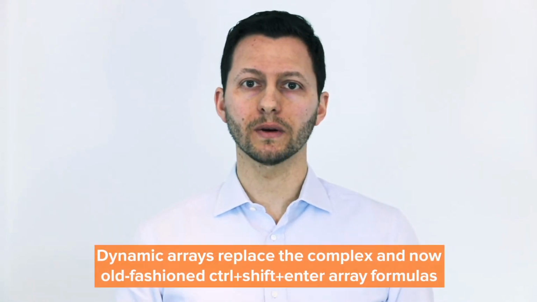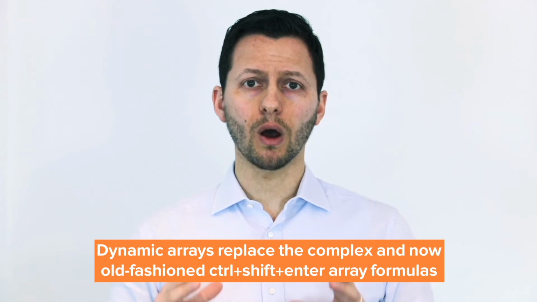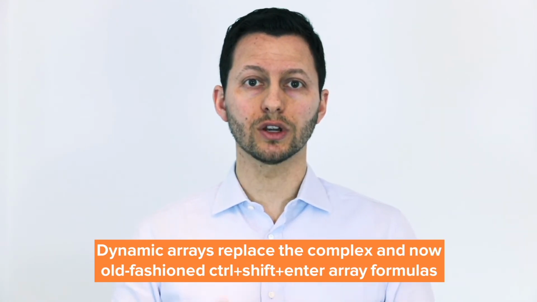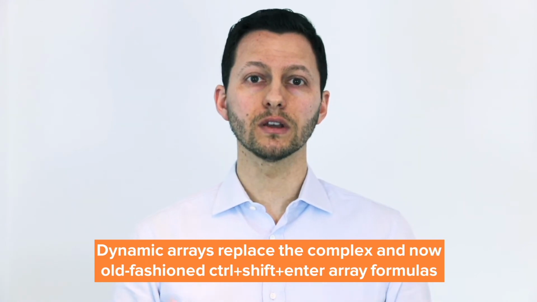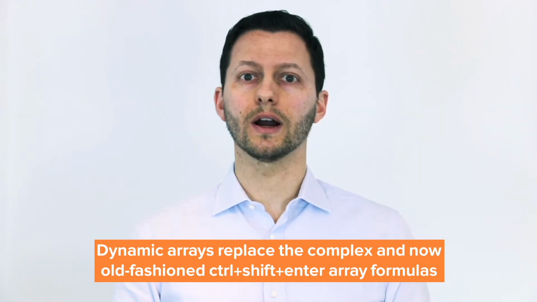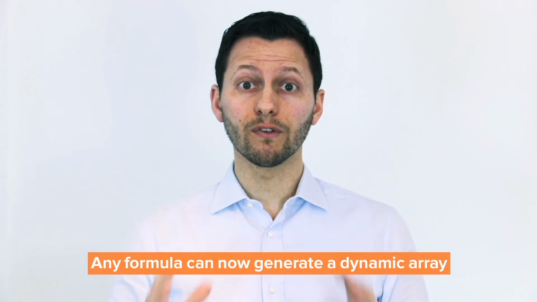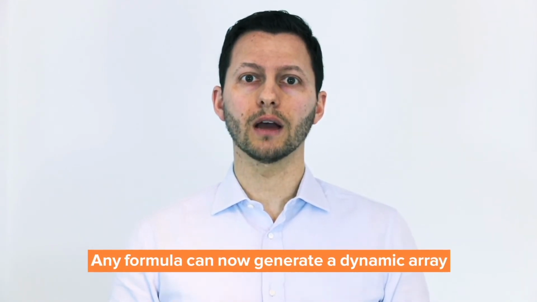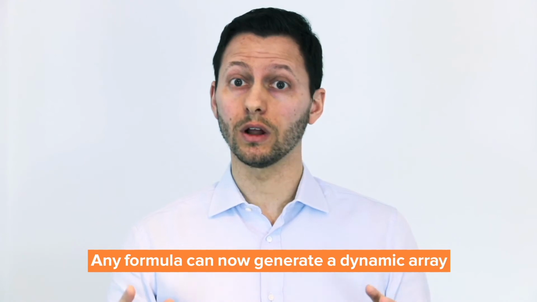This was made possible by a major upgrade in Excel calculation engine. Dynamic arrays replace the complex and old-fashioned ctrl+shift+enter array formulas. You don't know what they are? No surprise, as such formulas were considered quite complicated and reserved to the Excel gurus. But now everybody can easily understand dynamic arrays. With the latest Excel versions, any formula can now generate a dynamic array, even a simple equal, as we've just seen in our example.